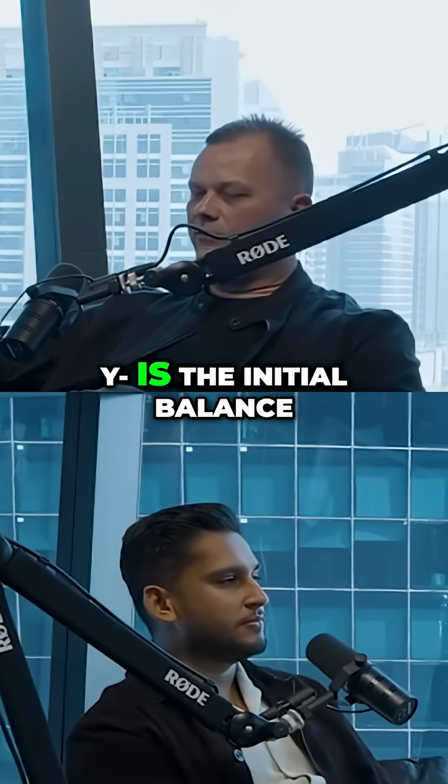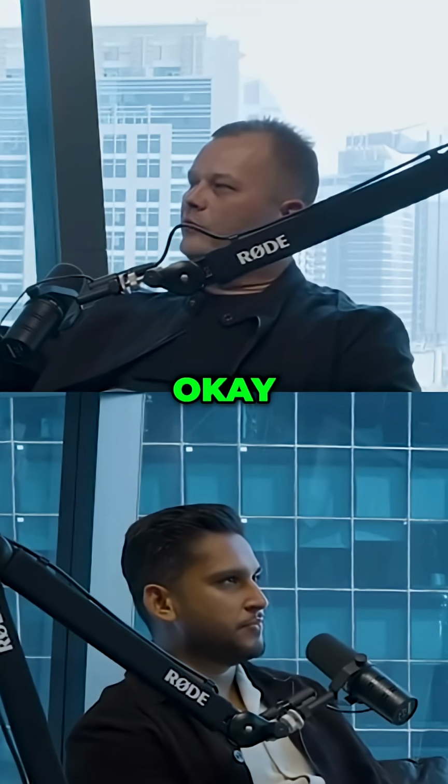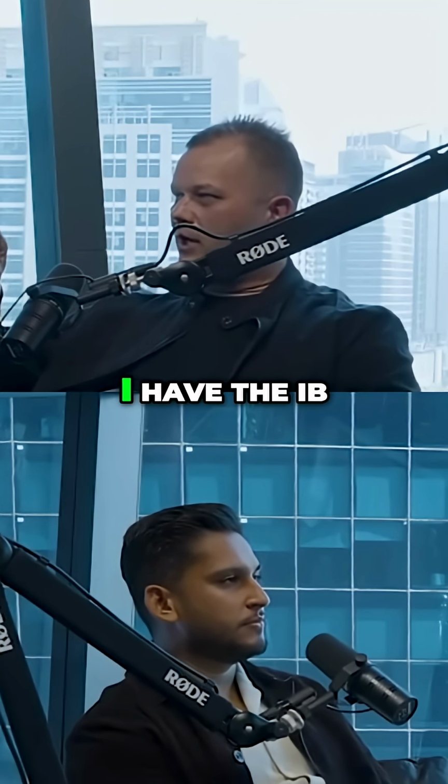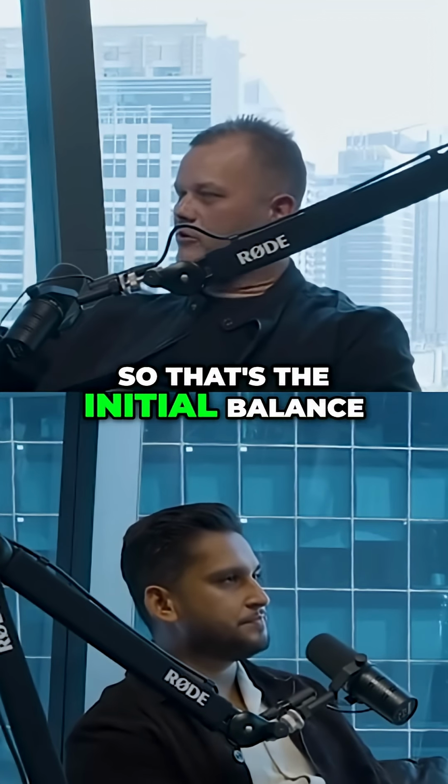The other trade is the initial balance. The initial balance is the first hour of trading. So when the first hour has happened on the day, I have two lines on the chart. I have the IB high and the IB low of that initial hour, of the initial balance. So that's the initial balance.